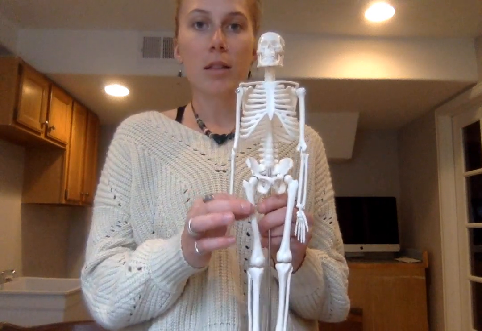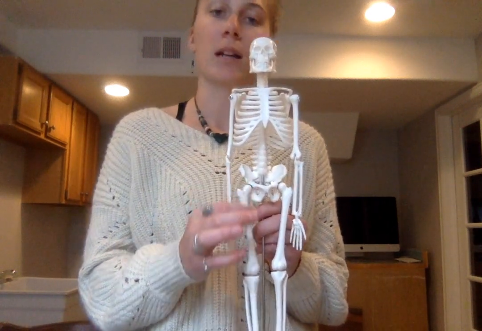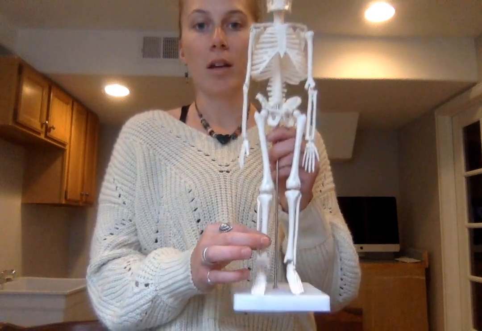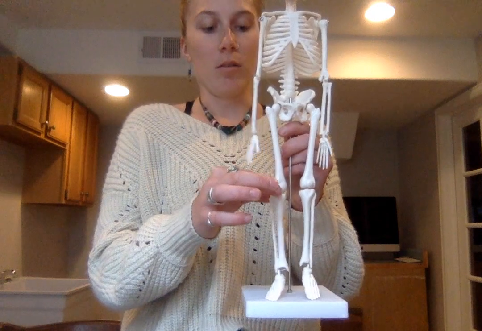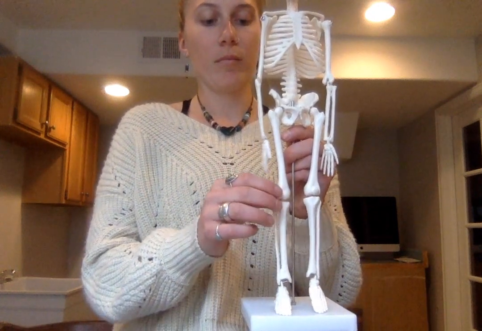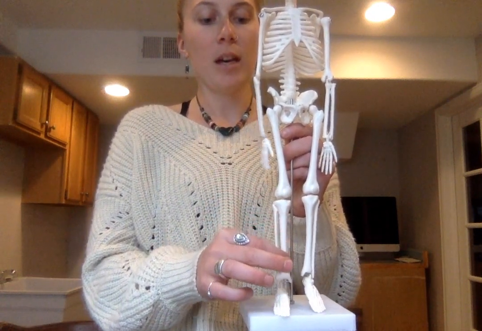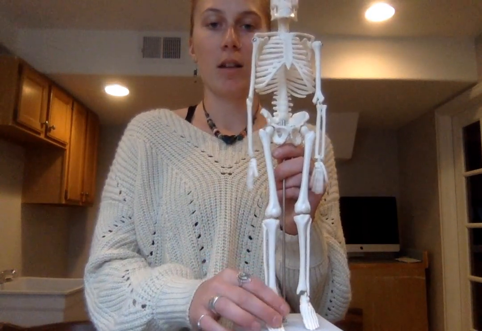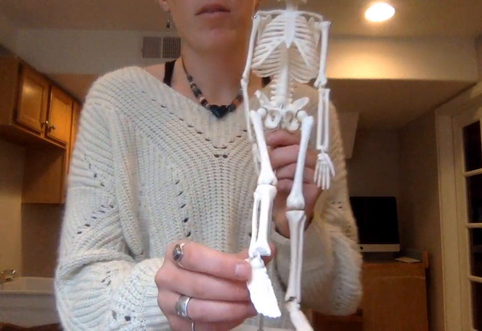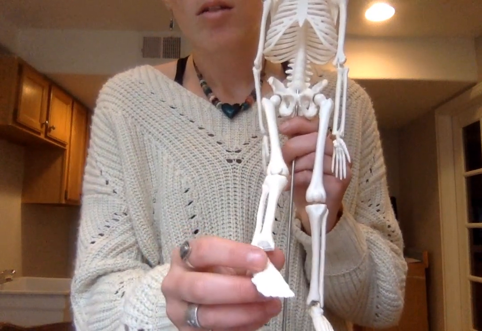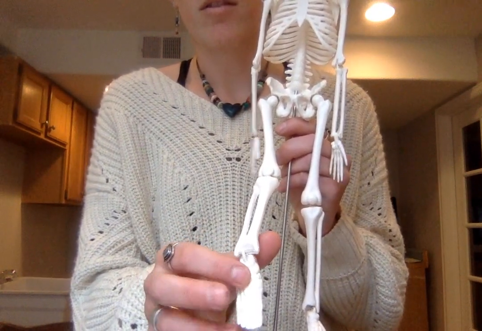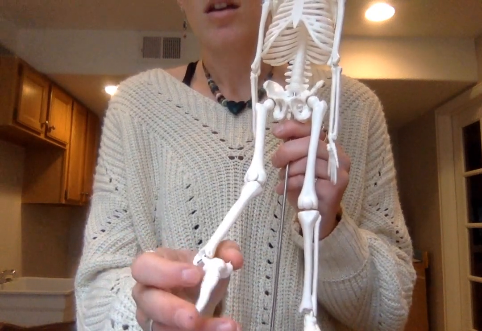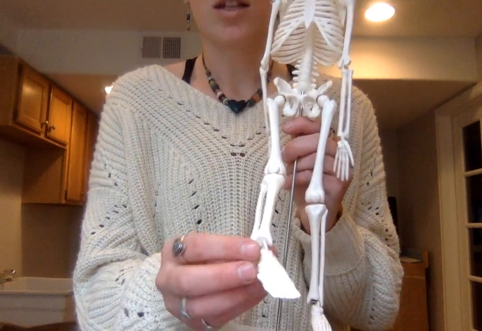Your lower limb consists of your femur, which is the biggest and strongest long bone in your body, and then you have your tibia, which is the bone right here, and your fibula right here. And then moving on down to your foot, you have your tarsals, which are the short bones of your ankle as well as your heel. And there are 7 of those in each foot.